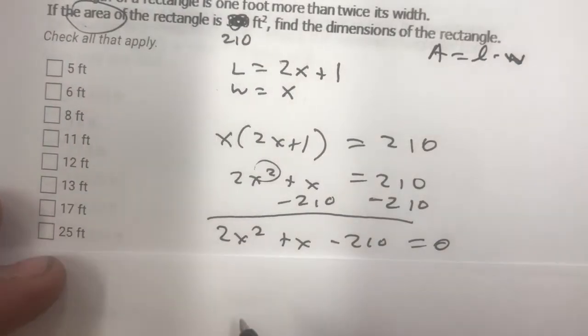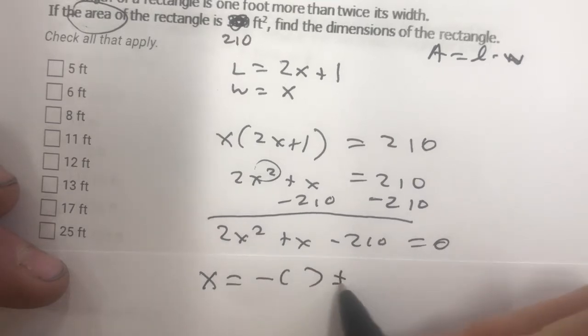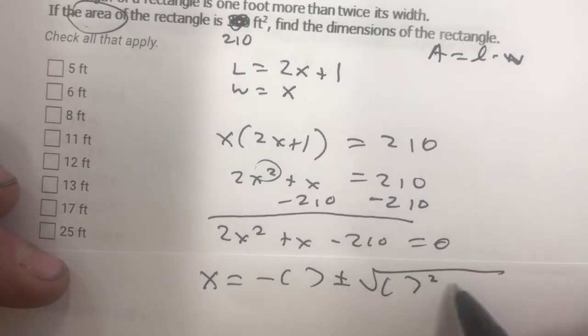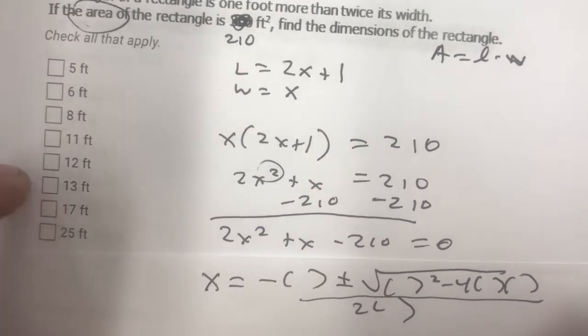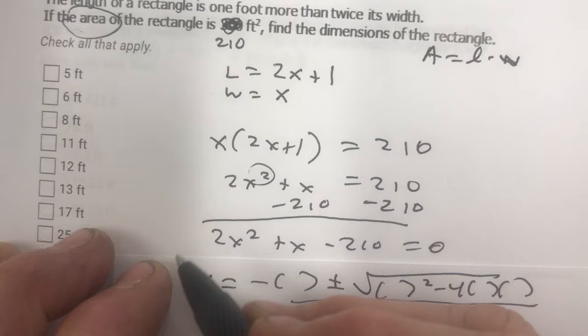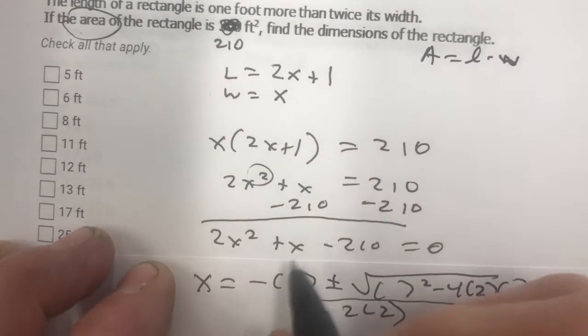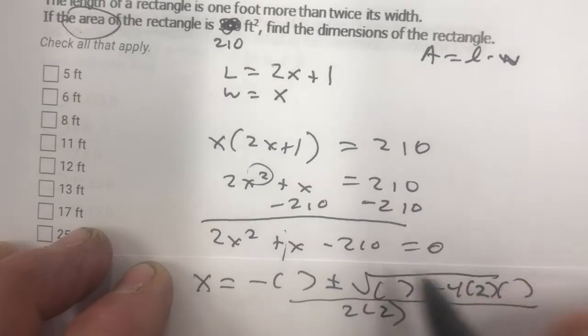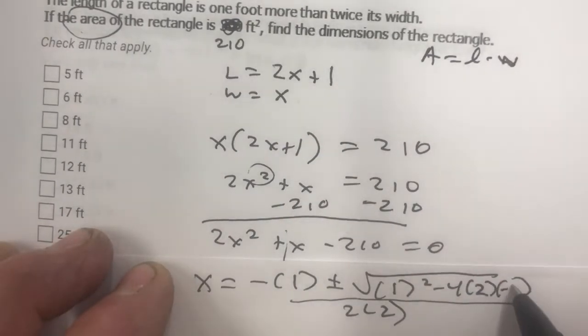So I've got x equals negative b plus or minus a square root of b squared minus 4ac all over 2a. Now, my a in this is 2, so that goes here and here. My b is, well, that's a 1x, so it's just 1 here and here. And then my c is negative 210.